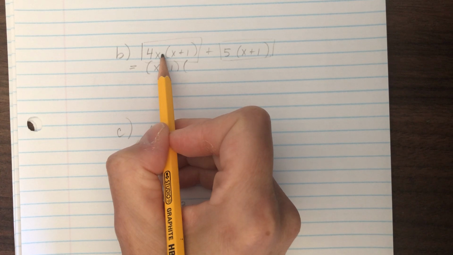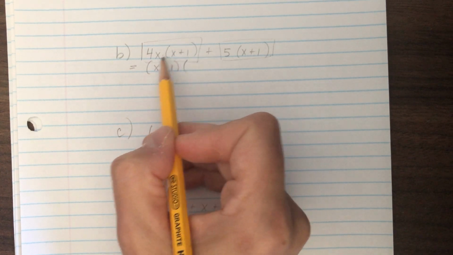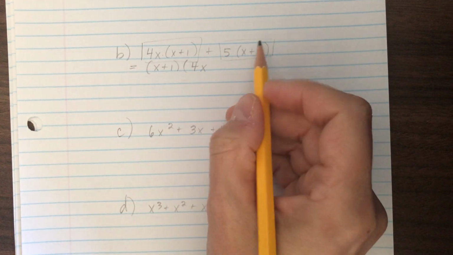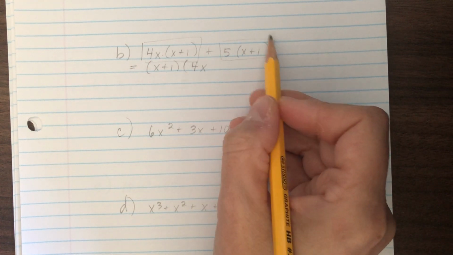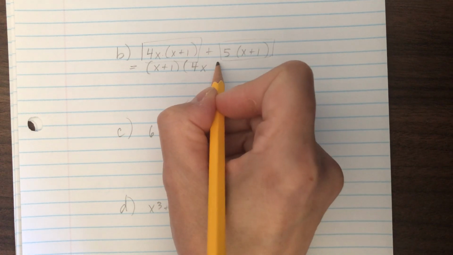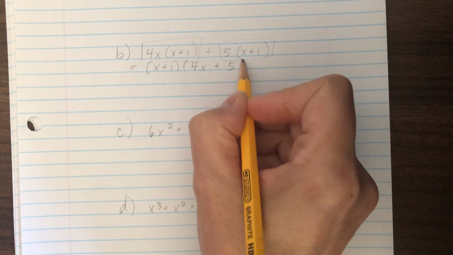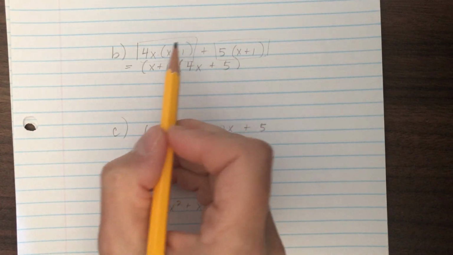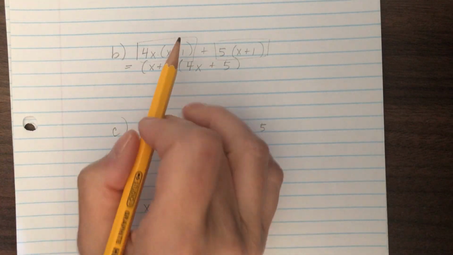So if I have 4x multiplied by x plus 1 and I'm dividing out x plus 1, I'm left with 4x. And then if I take 5 times x plus 1 and I divide out x plus 1, I'm just left with that positive 5. So this would be the final answer, and I removed a common binomial factor from these two terms.